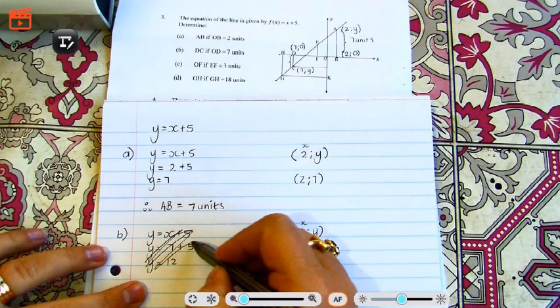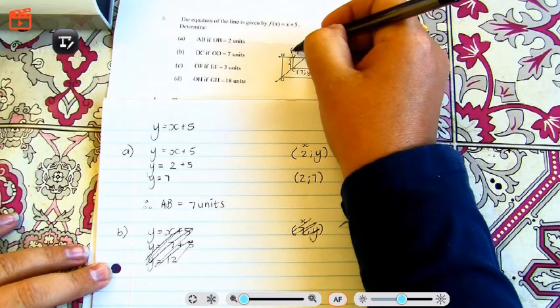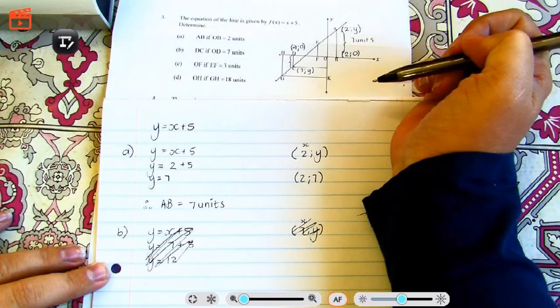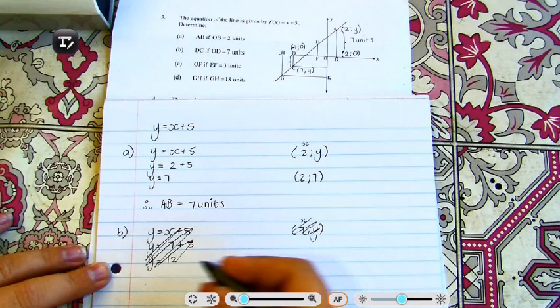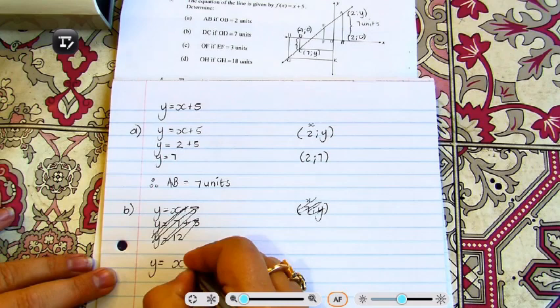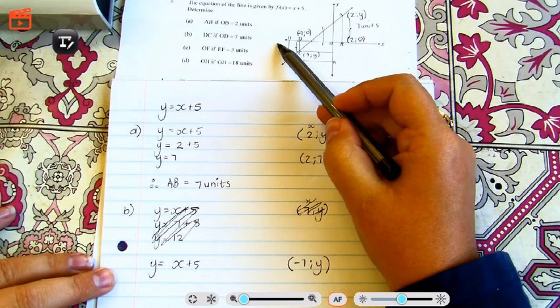This is going to be -7. It's still 7 units in length, but it's -7 because it falls on the negative side of my x-axis. Sorry about that. So I say y is equal to x plus 5, and I'm substituting the coordinate in. Just to recap why it's -7: it's on the negative side of the x-axis, and it's still 7 units long, but the x value would be -7.